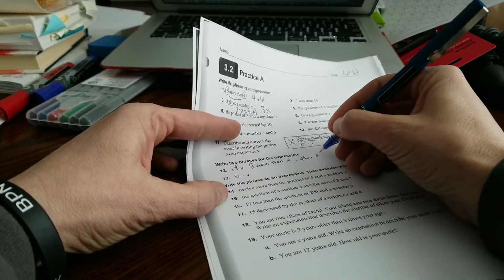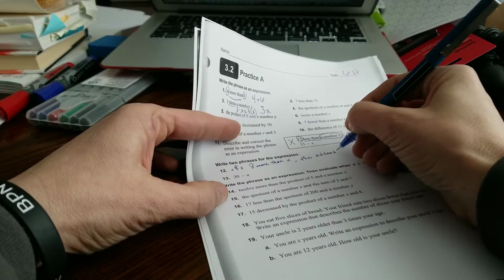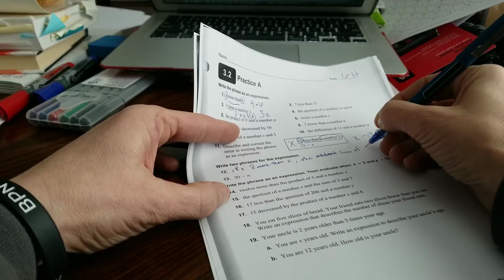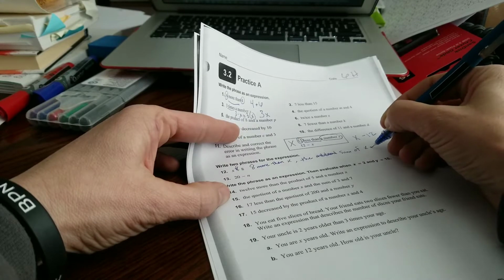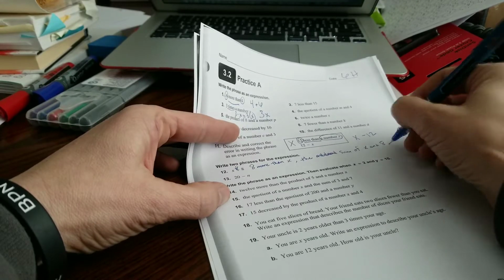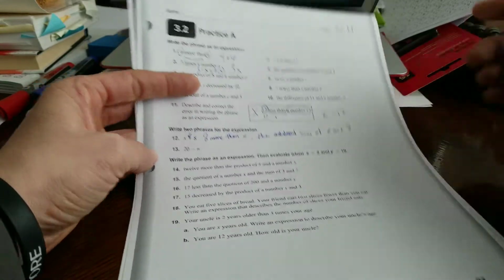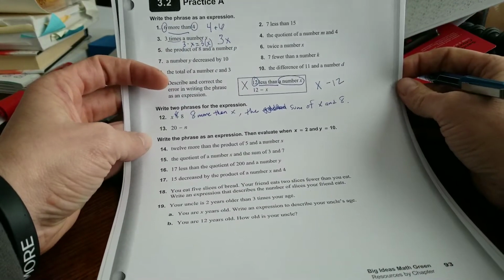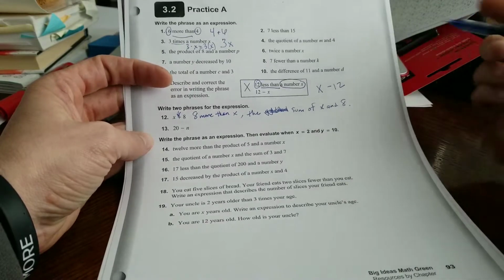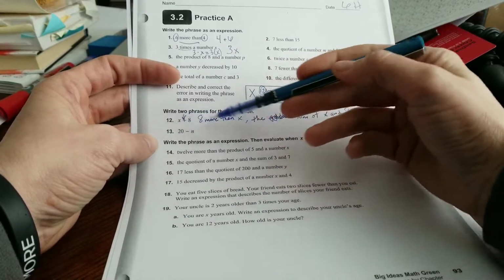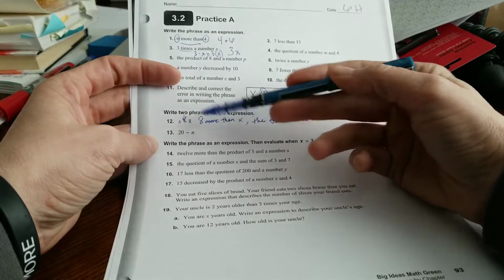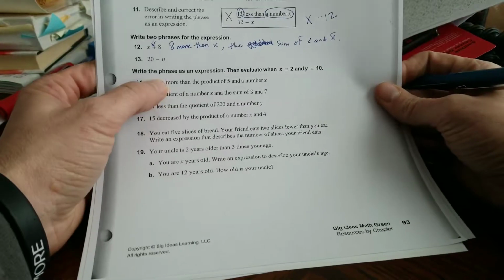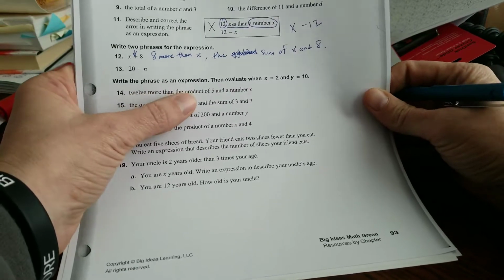I'm going to say the sum of x and 8. The sum of x and 8. See what I'm saying? So you can get a little creative. You don't have to just do the easy thing that we say, like 20 minus n. Try to get a little more inventive. Okay, write the phrase and expression, then evaluate.